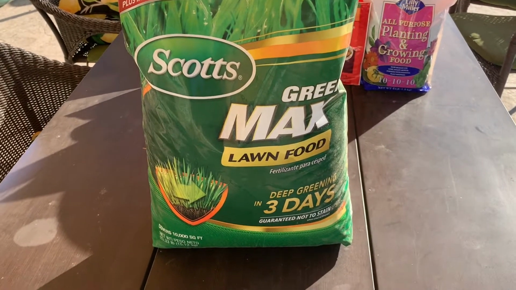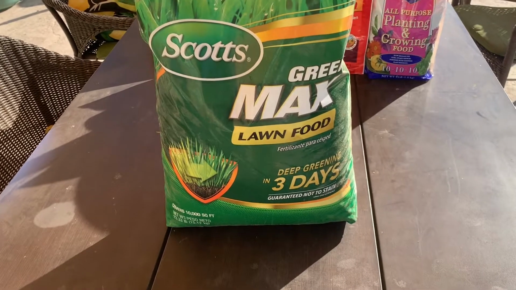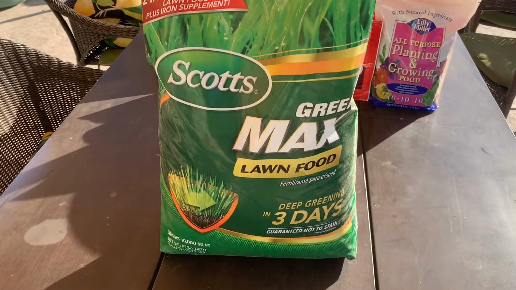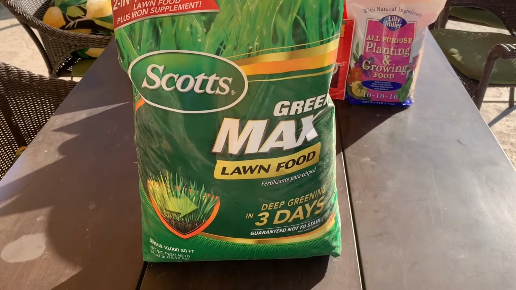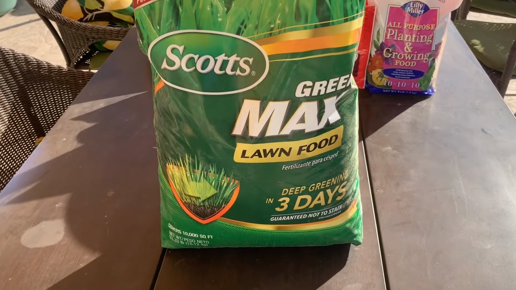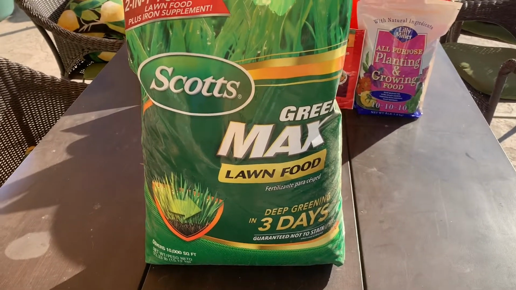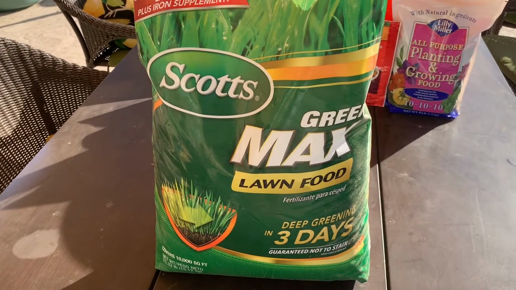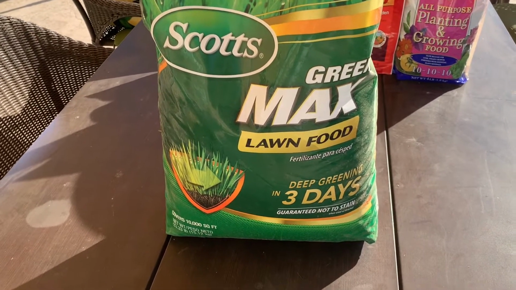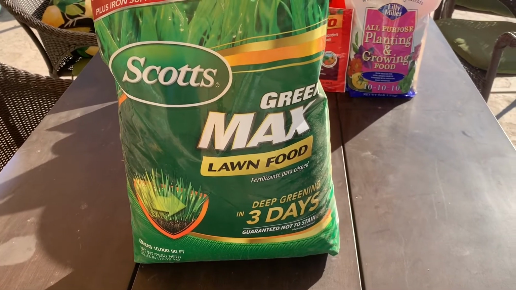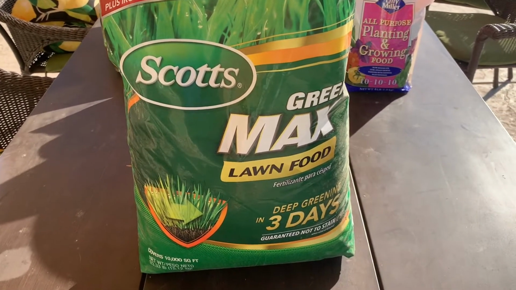Okay, so next we're going to take a look at our lawn fertilizer, and what I have here is just a Scott's fertilizer. If you go to the store to purchase some lawn fertilizer, sometimes it's a little overwhelming because there's a lot of different options. I decided to go with this particular Scott's fertilizer because in addition to having my nitrogen, my NPK, it also has higher levels of iron. And iron is something that really helps give you that deep green grass that everyone's looking for.